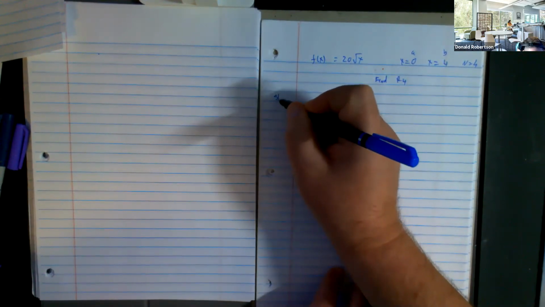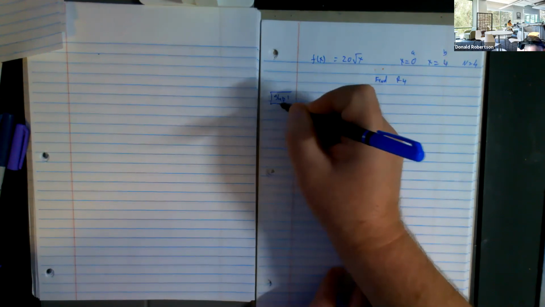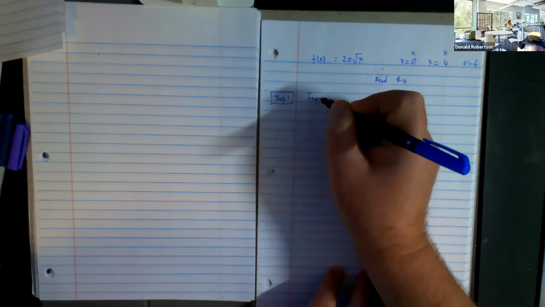Right. So A, B, 4 strips. So first thing I'm going to do is find delta x. And it's B take away A over n. 4 take away 0 over 4. You can't get much easier than a delta x of 1.